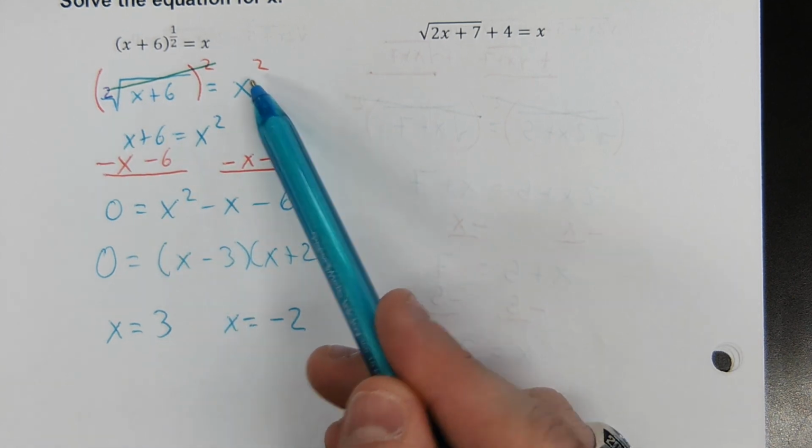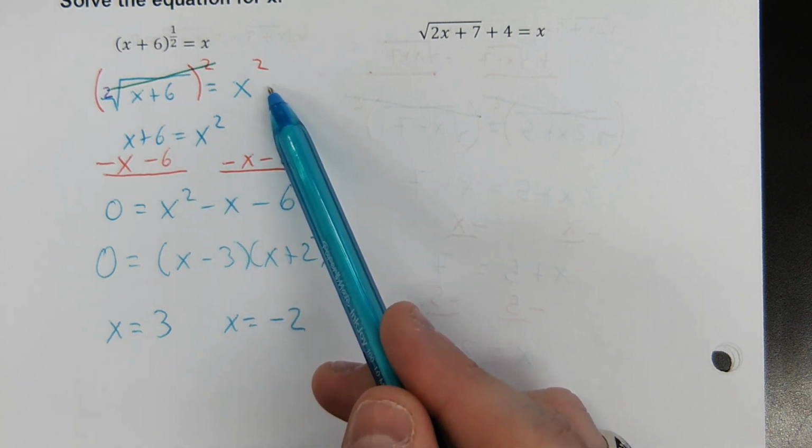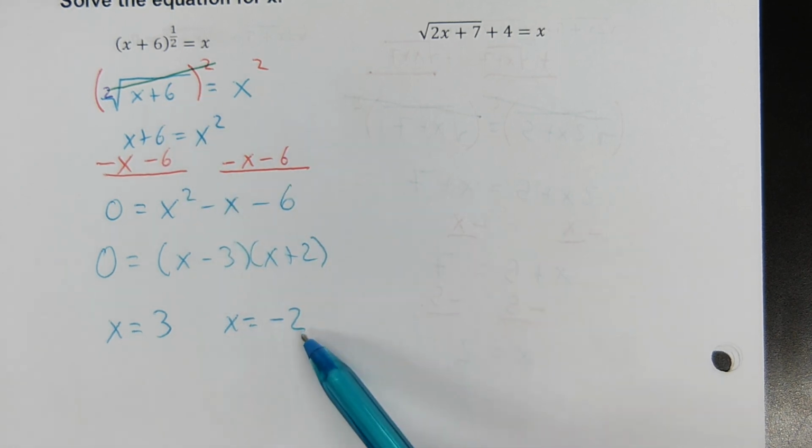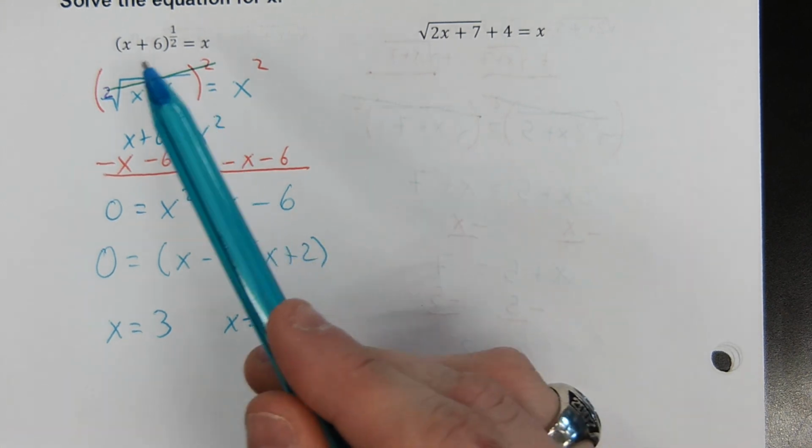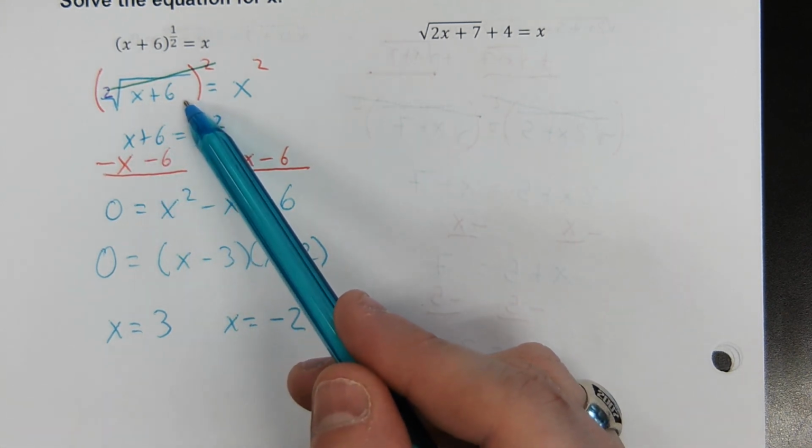And if you plug it in right there, oh yeah, so 3 equals 3. That's pretty good, right? That works. Let's plug in negative 2. Luckily, negative 2 plus 6 is not a negative number.